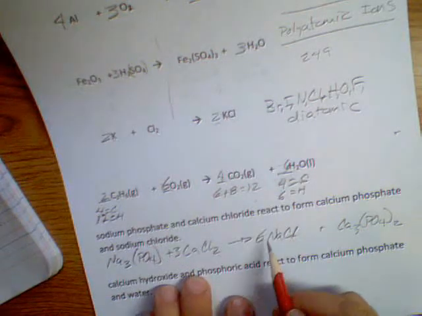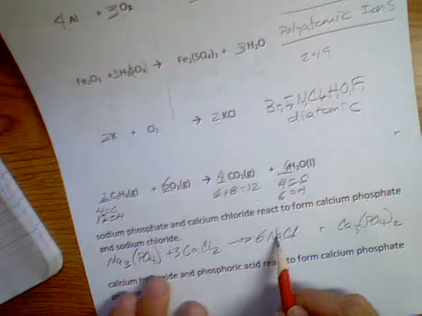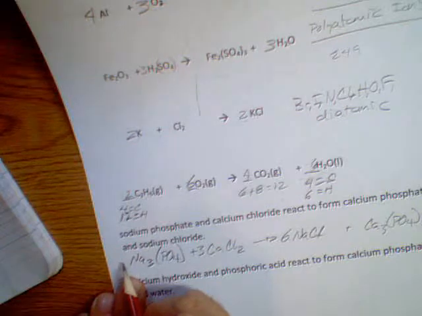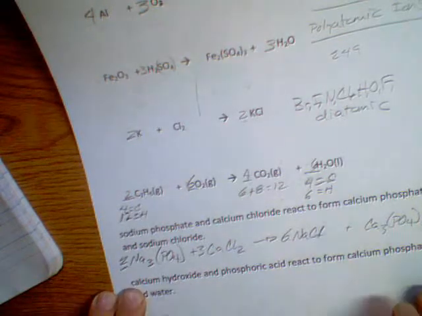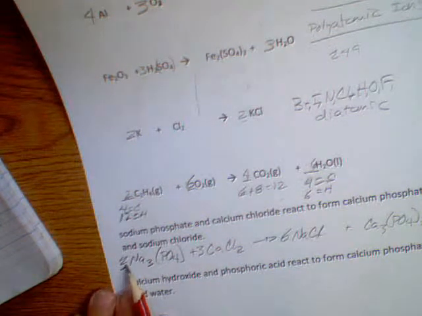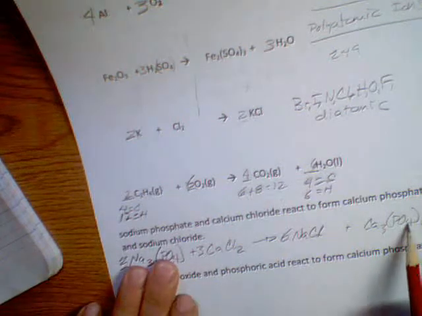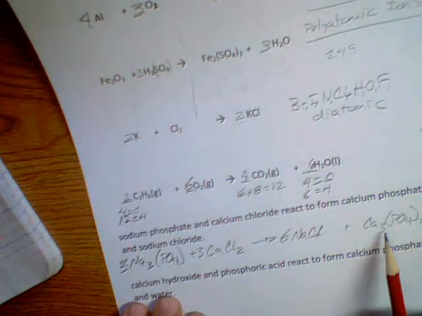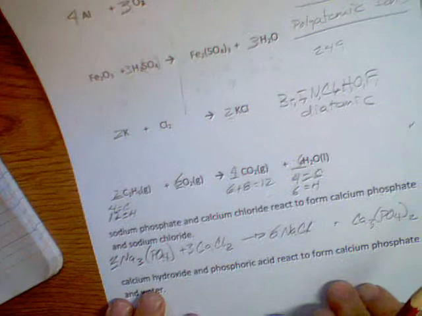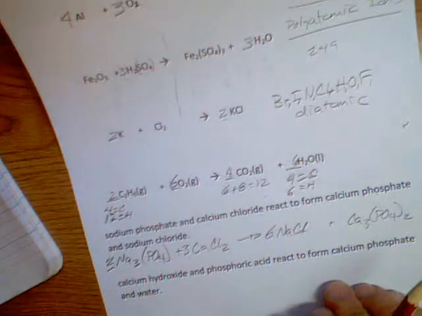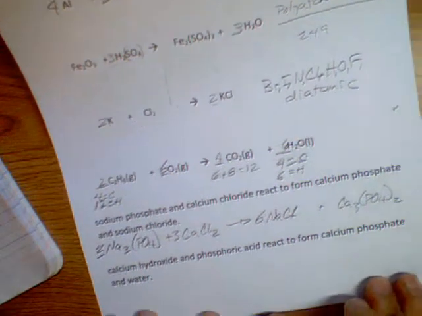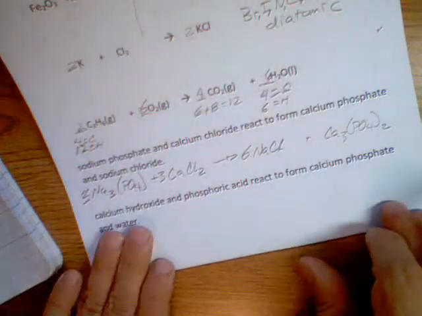Okay, that's even better. All right, so now we have 6 sodiums, and 6 is easy to work with because all I have to do is put 2 here, right? And so now I've got 6 of these, but I've got 2 of these. Oh, good, I got 2 of these. And then calcium, I've got 3, so it's balanced. All right. See how it's not an exact science, and you've got to plug numbers in and struggle a bit.